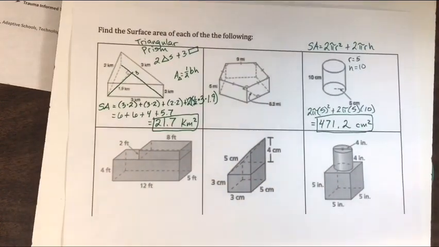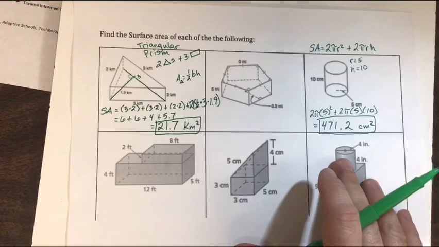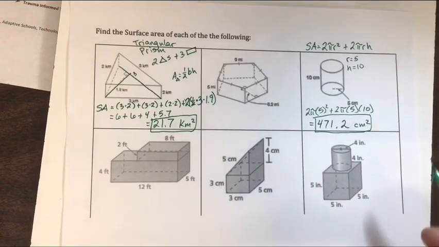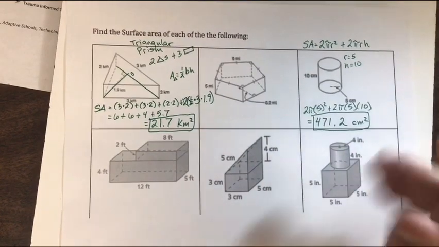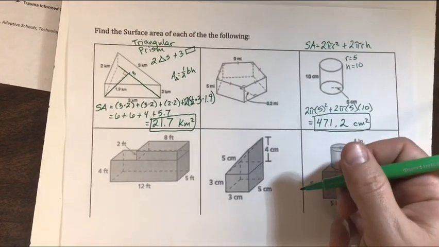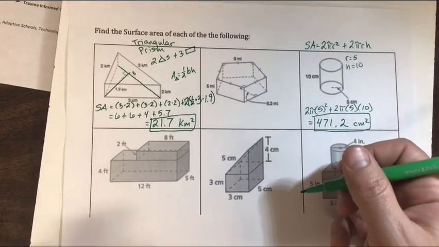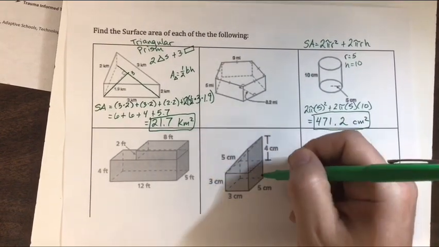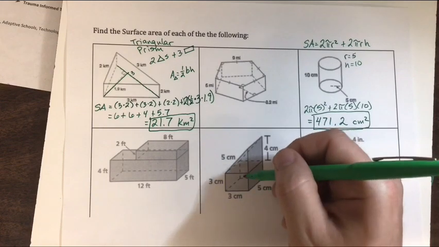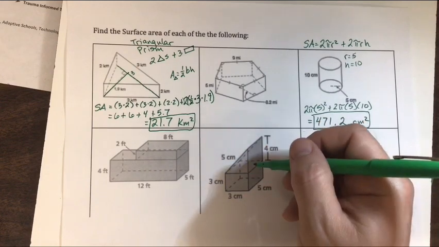All right, as we look at these next few examples, we are dealing with composite shapes. Okay, so we're going to do this example in the middle. We'll save the other two and talk about those in class. But composite shapes, again, mean we're just going to add up all the pieces together. And so it gets kind of long to think about, but what we really have is a rectangular prism on the bottom and a triangular prism on top.